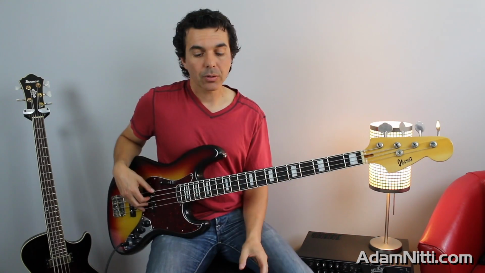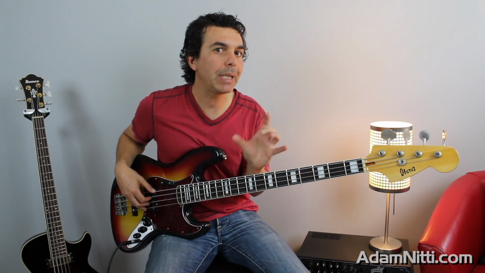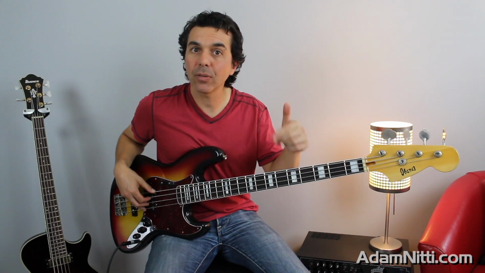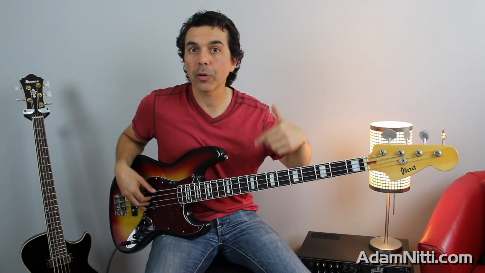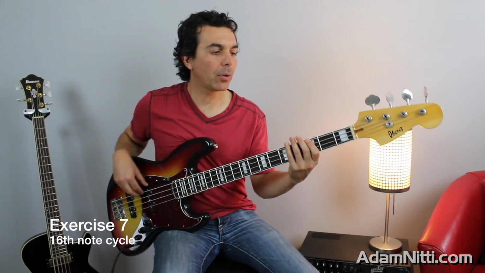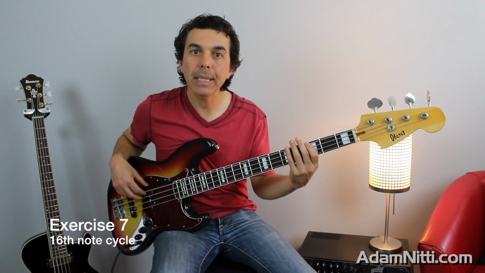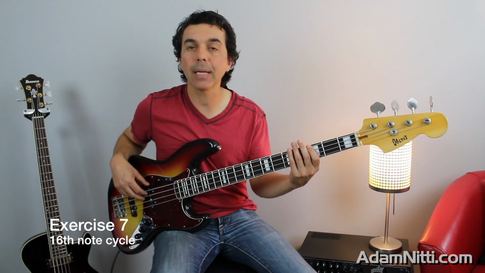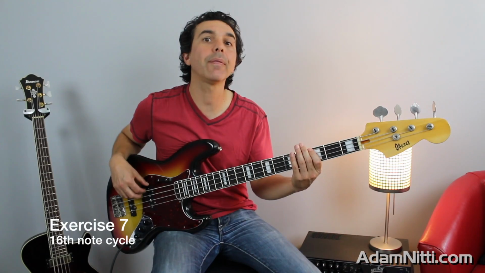So let's now get more familiar with the boundaries between each of those 16th notes by playing an exercise where we cycle through each of those individual 16th notes and turn it over and over again. This is an example of what that would sound like.